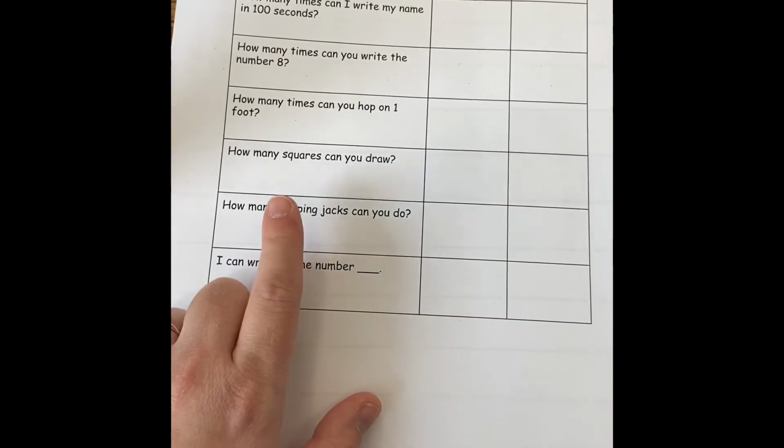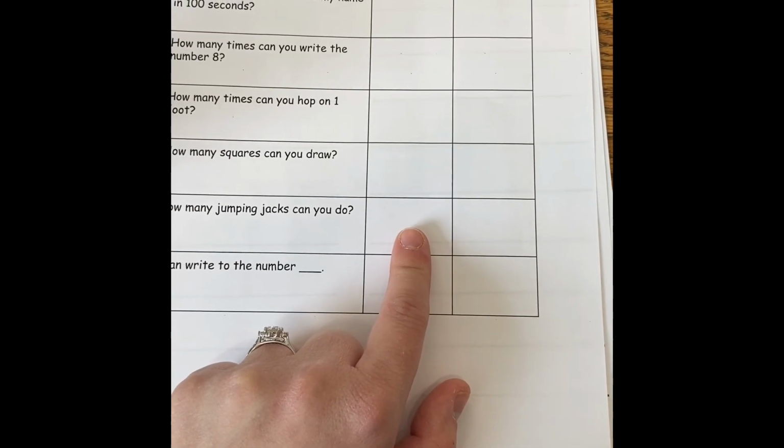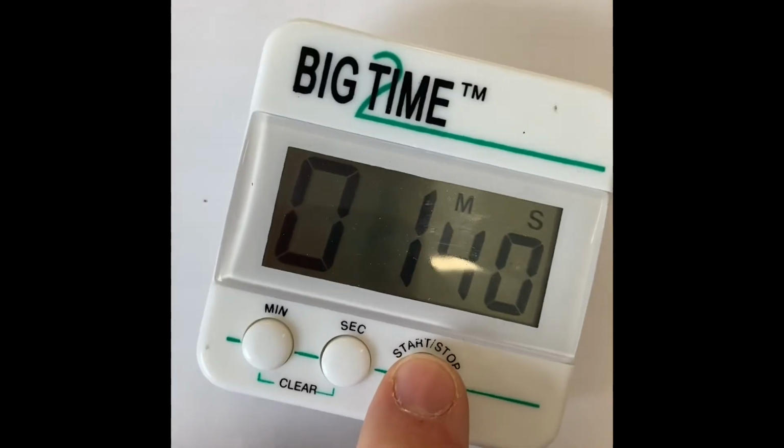All right, our next one says, how many jumping jacks can you do? So right now I want to make a prediction of how many you think you can do. I'm gonna go ahead and start my timer, and you need to have a parent or someone help you count how many times you do a jumping jack, okay? Okay, kindergartners, are you ready?